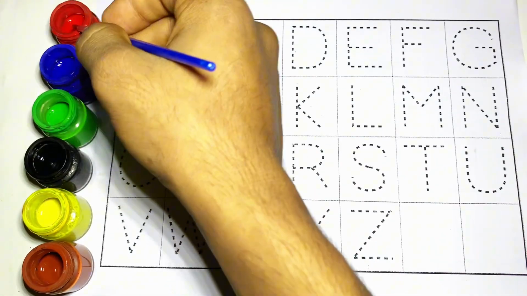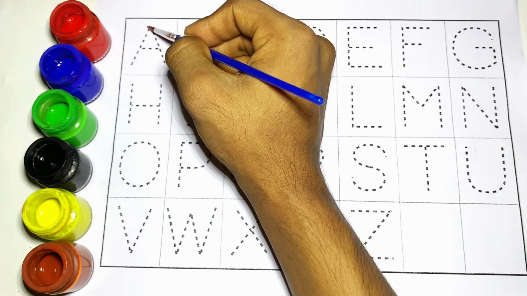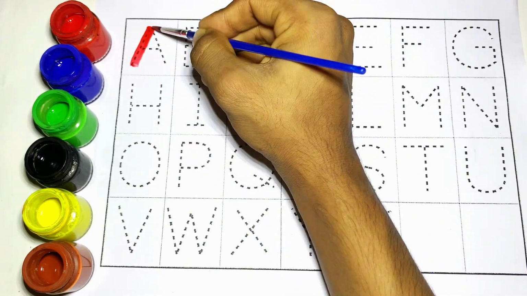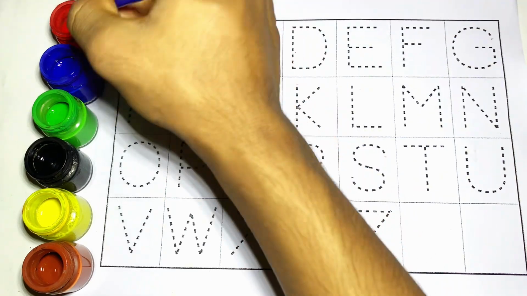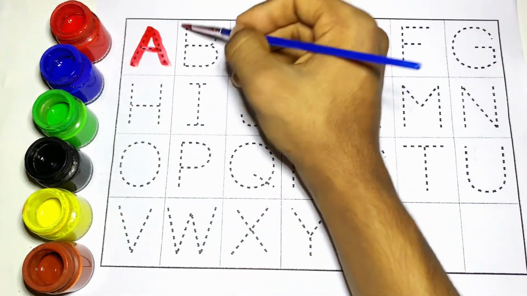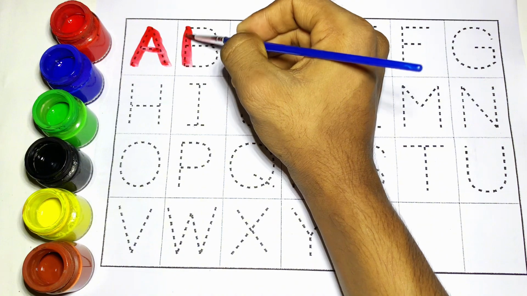Kids, first we draw A. A for apple, A for aeroplane, and use red color. Kids, again use red color and draw B. B for ball.